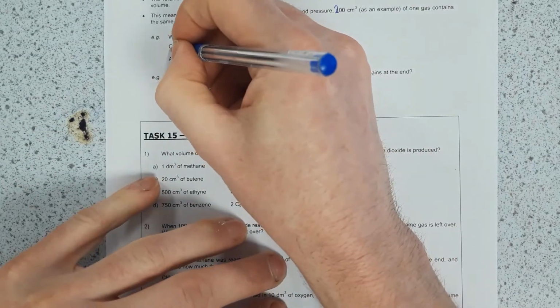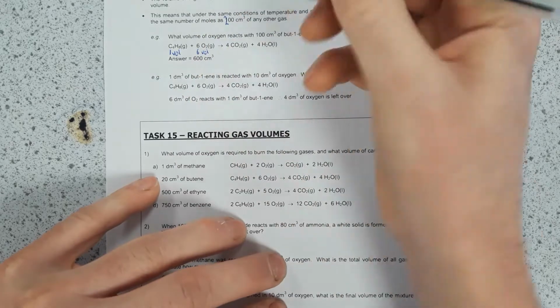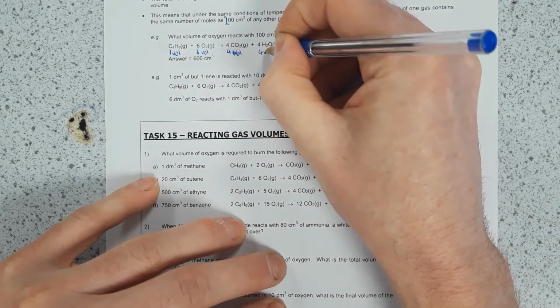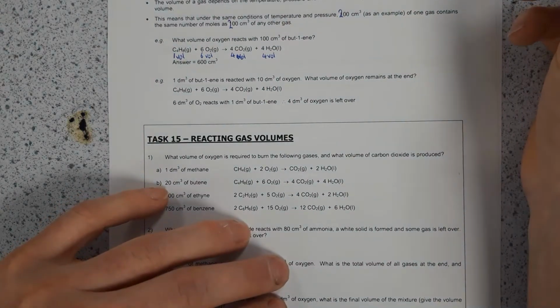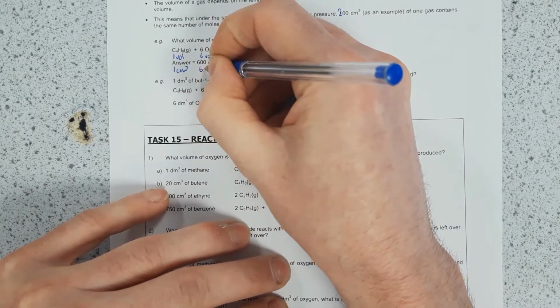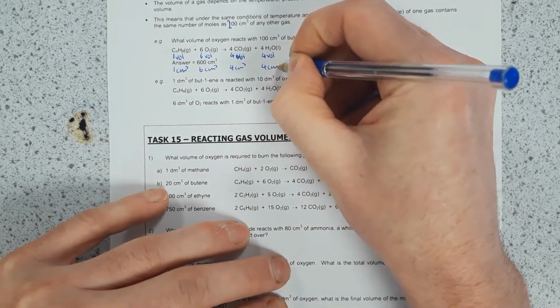So we can read this as 1 volume of this reacts with 6 volumes of that to make 4 volumes of this and 4 volumes of this. So that means we could have 1 centimeter cubed reacts with 6 centimeters cubed to make 4 centimeters cubed and 4 centimeters cubed.